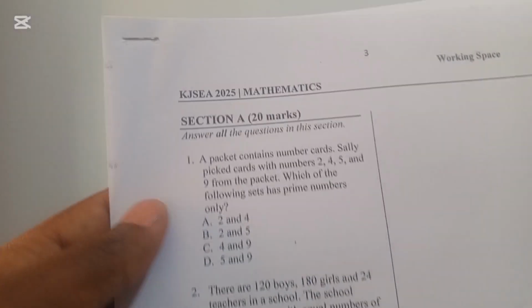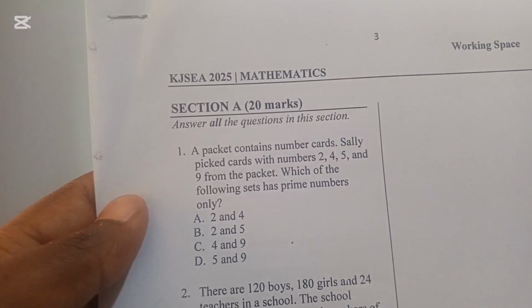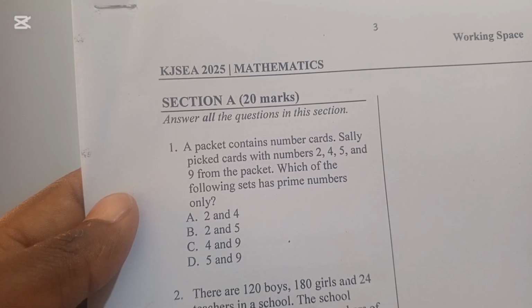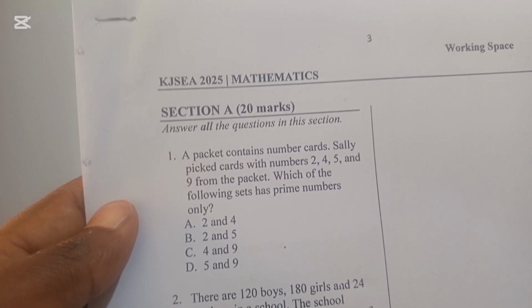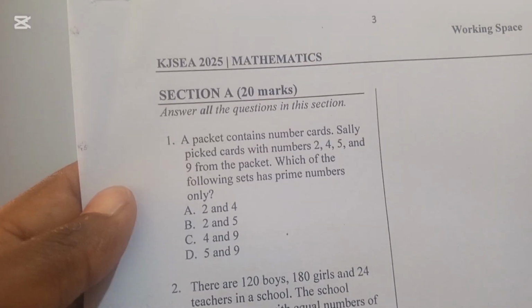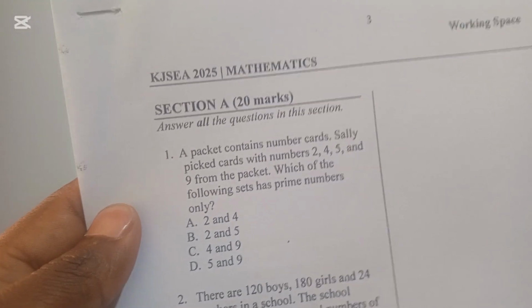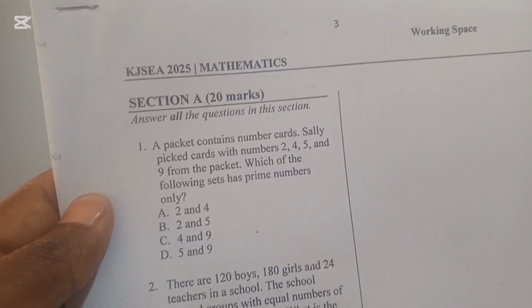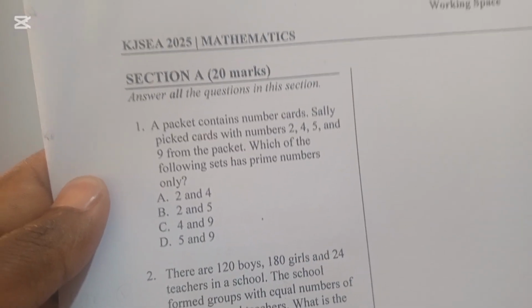So this is the exam. Question 1 asks, a packet contains number cards. Sally picked cards with numbers 2, 4, 5, and 9 from the packet. Which of the following sets has prime numbers only? So, prime numbers we know are numbers that are only divisible by 1 and the number itself.